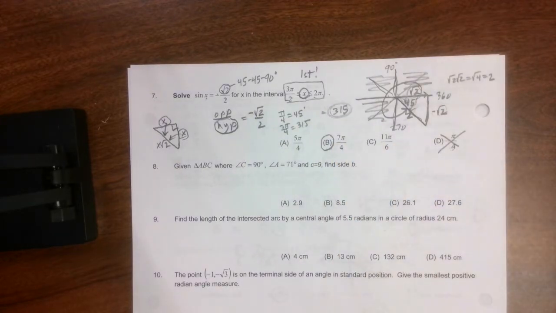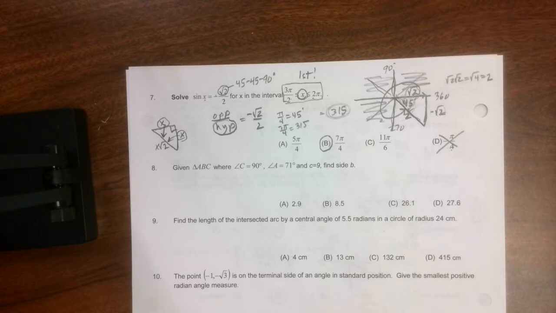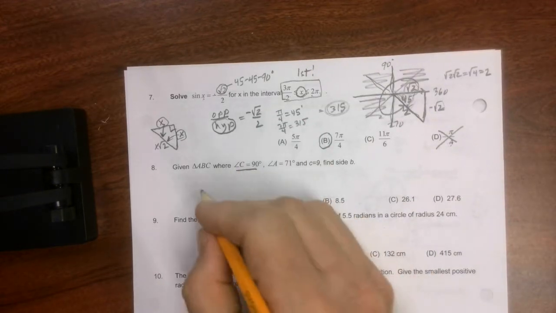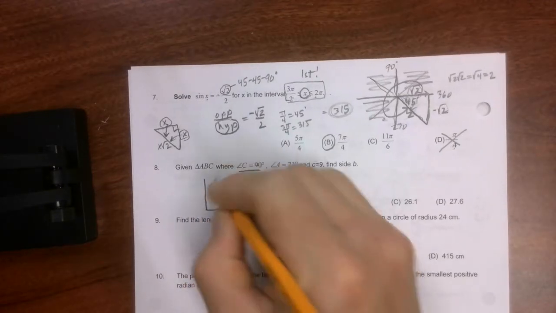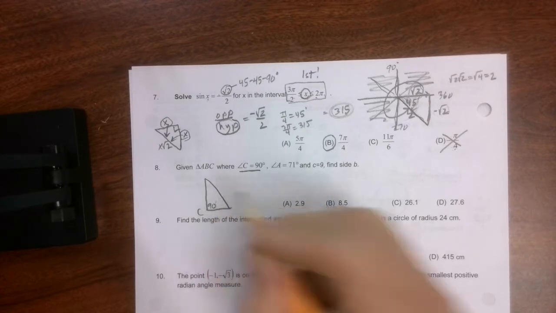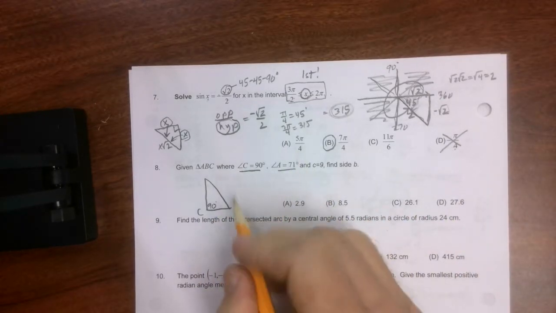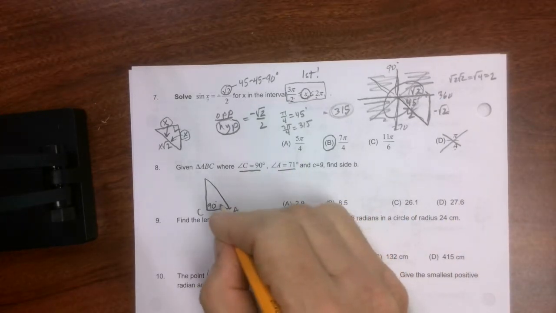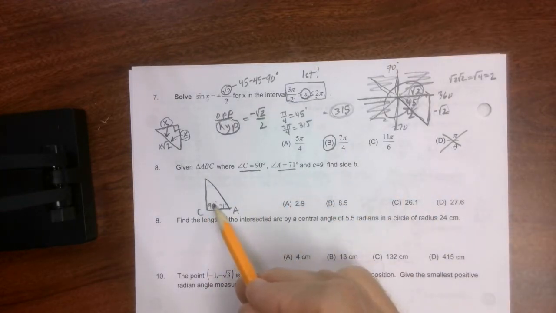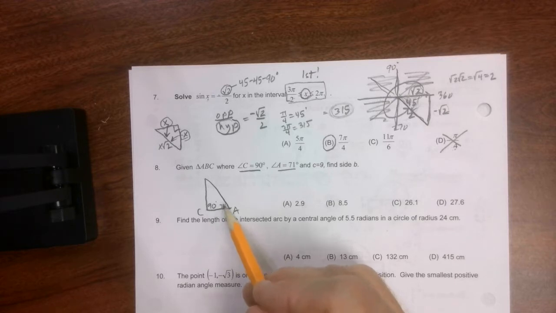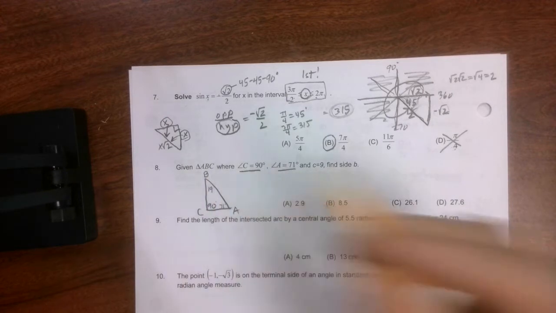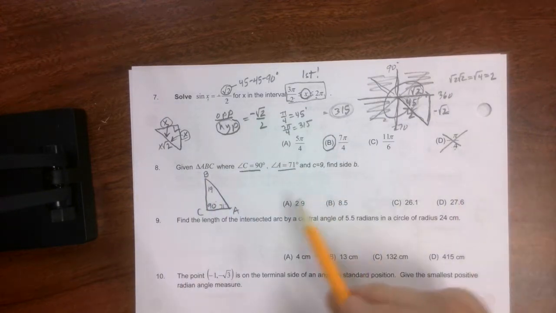That one's pretty involved. All right, number 8 gets into some interesting stuff here. Angle C is 90, so let's go ahead and give ourselves a little picture. And that's my 90-degree triangle right there. Angle A is 71. I should have drawn my triangle bigger, sorry. There's 71. And let's stop a second. 90 plus 71 is 161. So that means this must be 19. I'm just going to take that little gift. Will we use it? Maybe, maybe not.